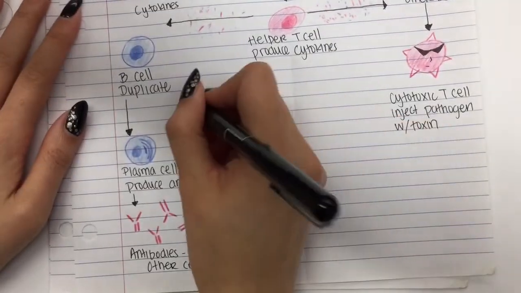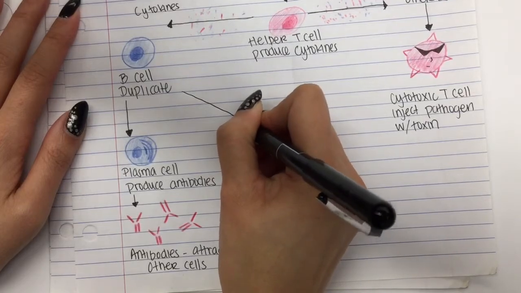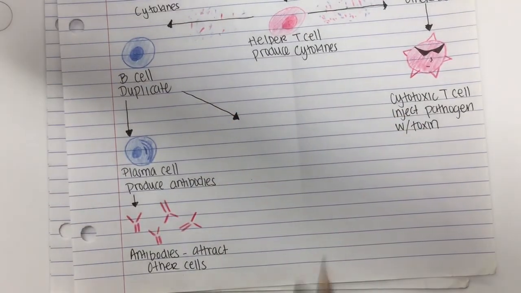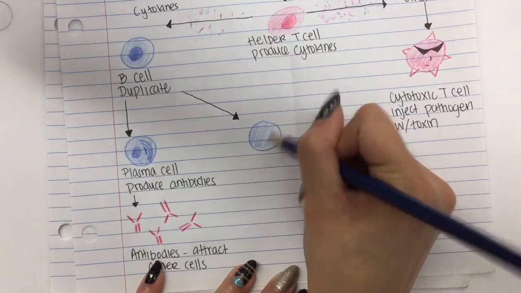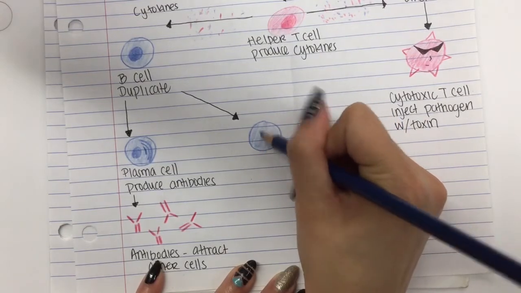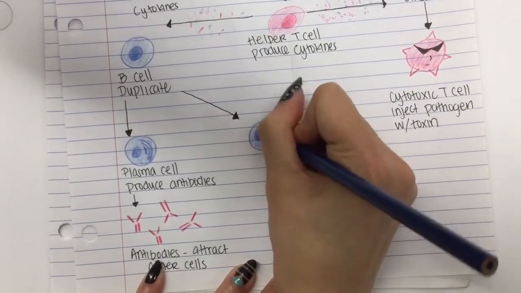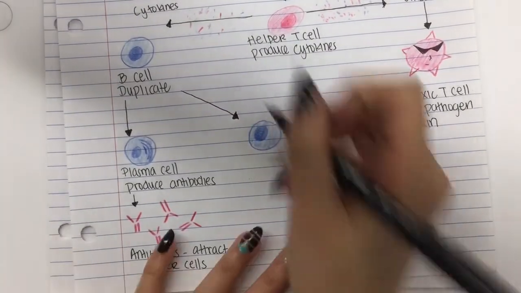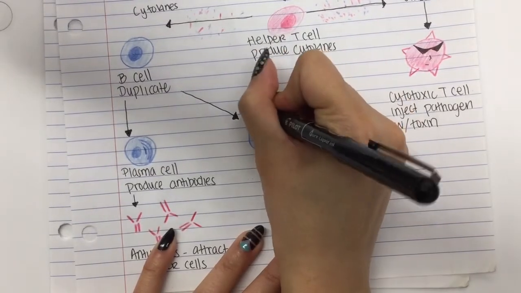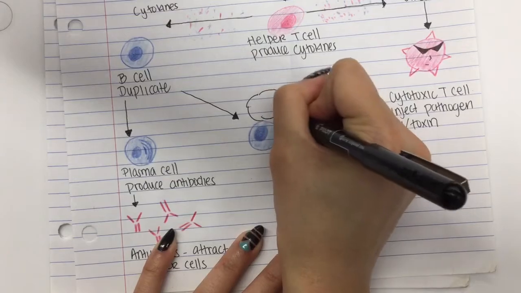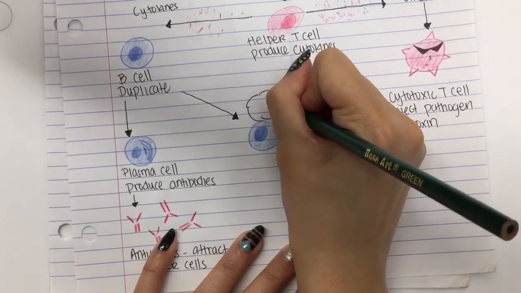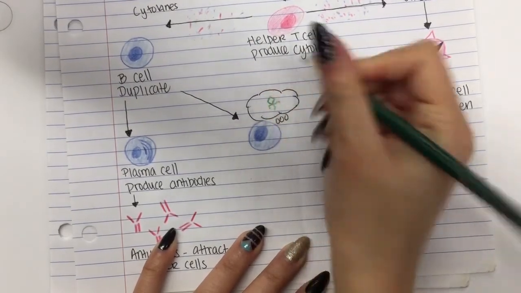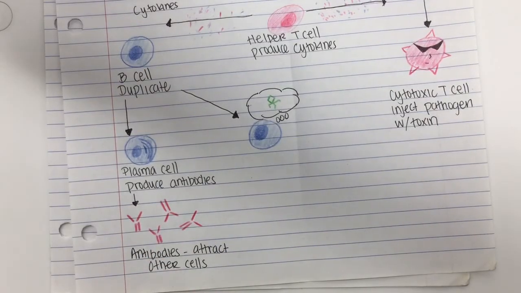Sometimes when B cells duplicate, you also get a type of B cell called a memory B cell. Memory B cells are very cool. They live quite a while, and they will remember the pathogen so that next time that pathogen invades the body, the memory B cell will immediately recall how to take care of the pathogen. So we have a little bit of a memory bubble here. So the memory B cell will be like, I recognize this from a few years ago.